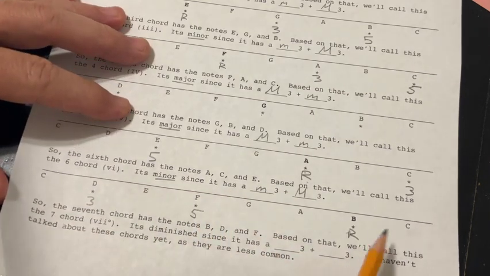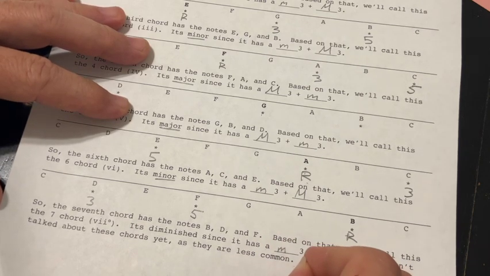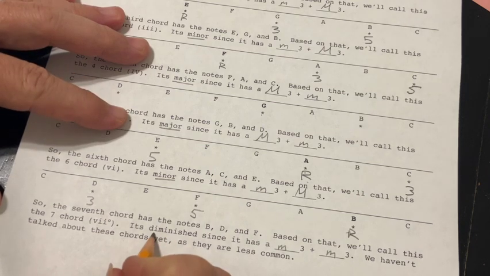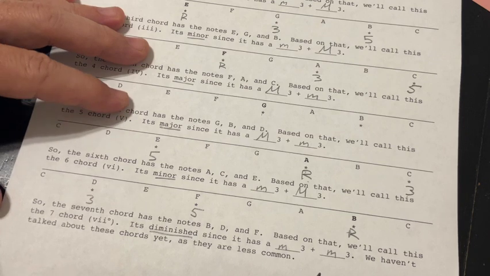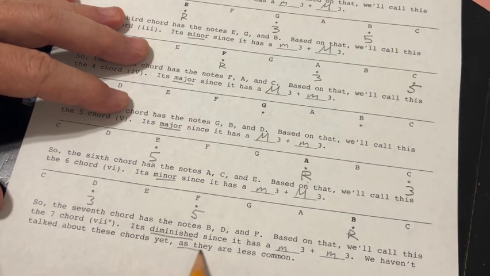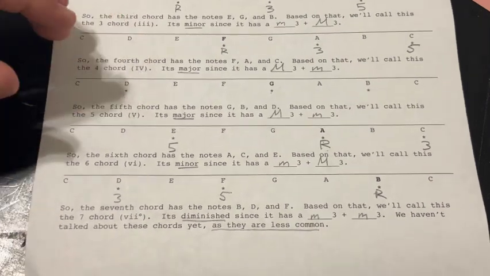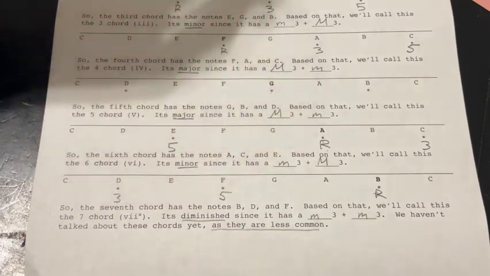So that chord is actually called a diminished chord. So anytime you have a chord that's built on 2 minor thirds, that's a diminished chord. And we didn't talk about that one initially because it just doesn't occur that often. It does if you're playing jazz and old hymns, they come around quite a bit.